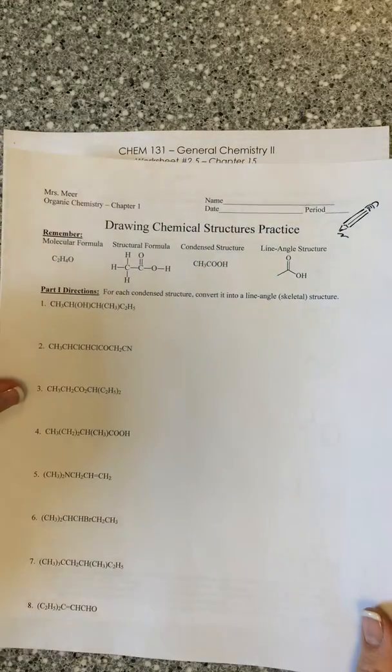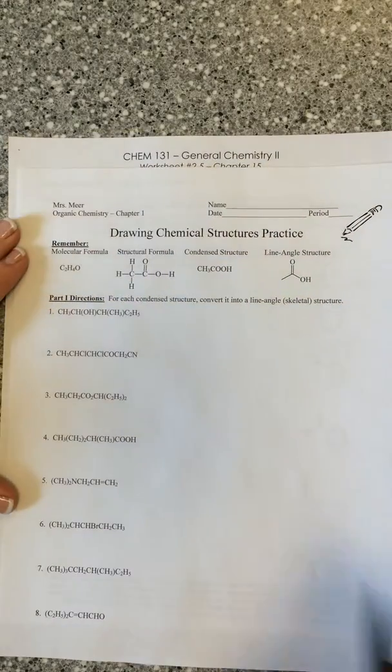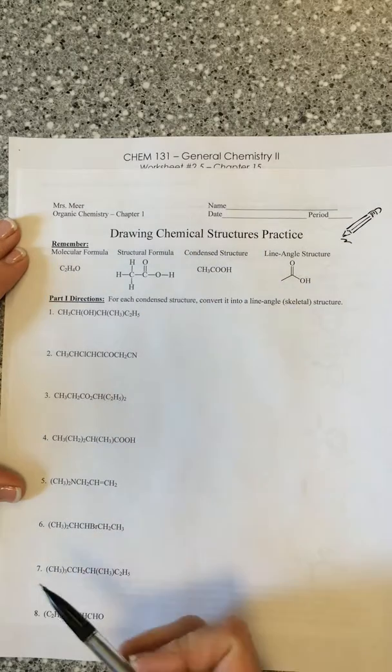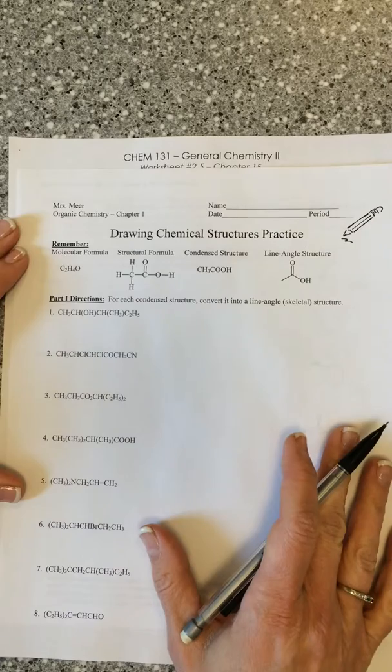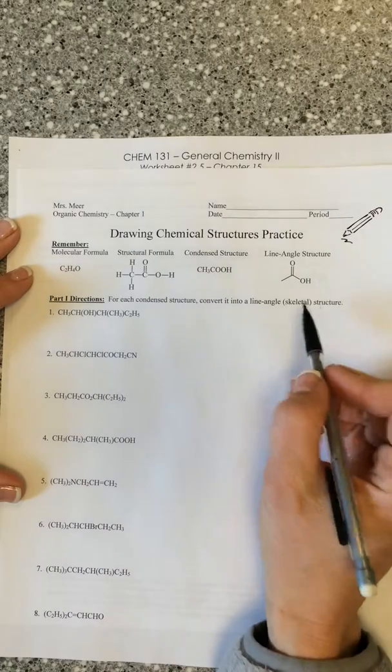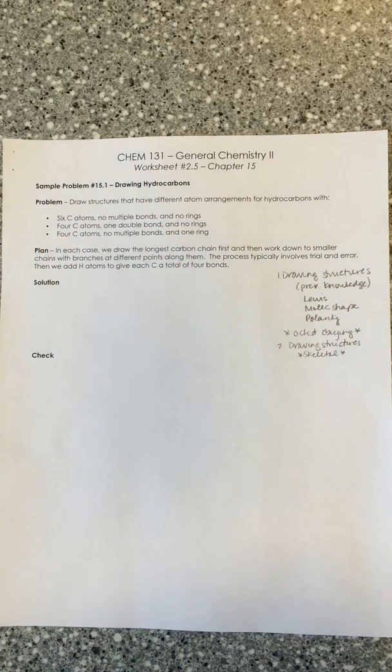Another worksheet that's available, that I will have a video on, is on drawing chemical structures practice. So again, taking some of these condensed structures and translating them into skeletal structures. I'm going to assume that maybe you've seen that already as you're working through this first sample problem, or that you're fairly comfortable with it.